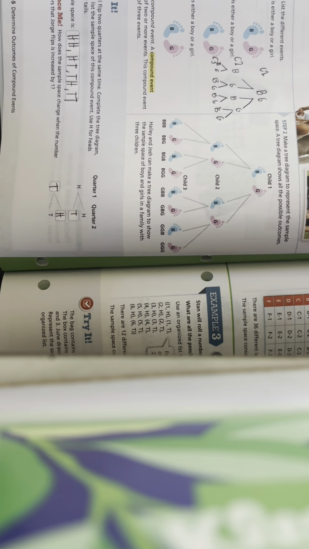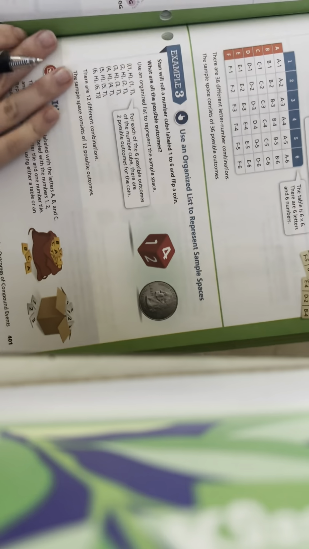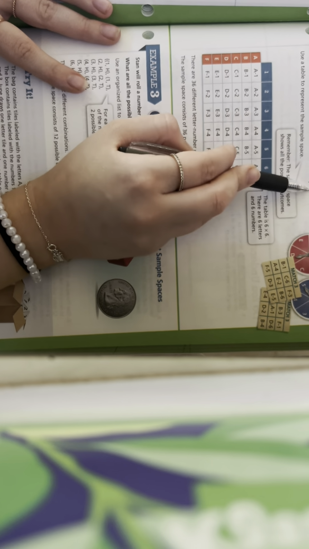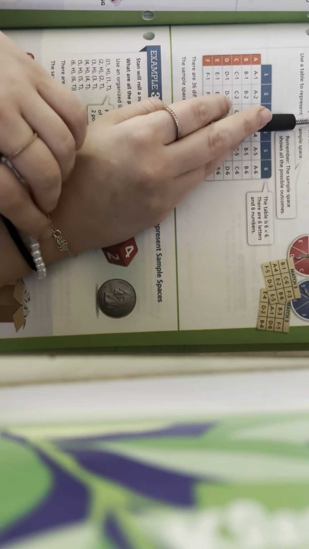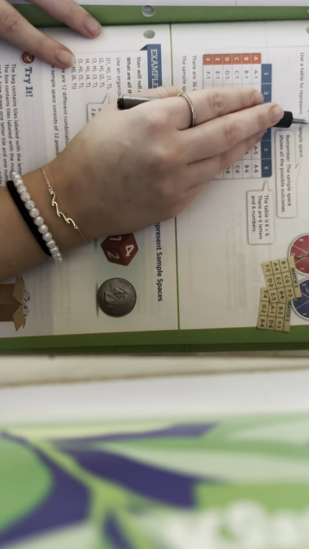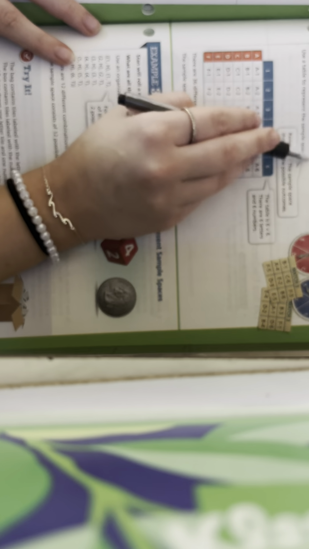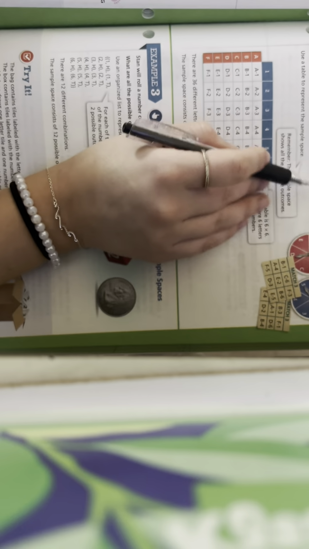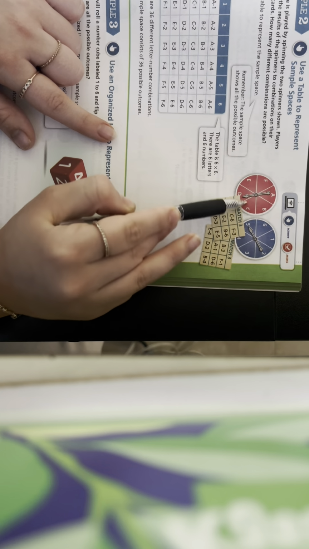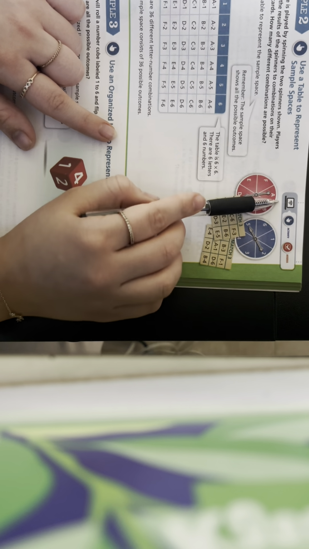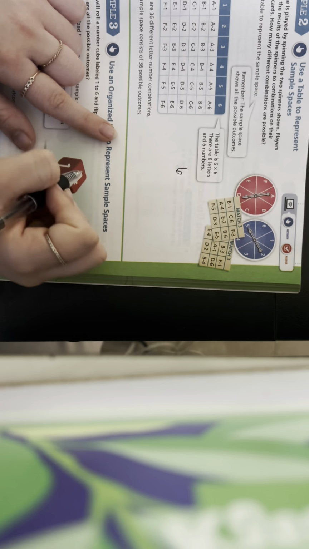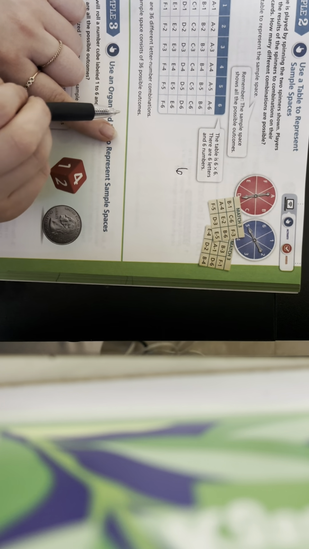Okay, let's look at example 2. I'm trying to figure out how many different combinations are possible. It says a game is played by spinning 2 spinners shown. Players match the results of the spinners to the combinations on their game cards. How many different combinations are possible? So my first spin, how many different outcomes could I have? There's 1, 2, 3, 4, 5, 6. There are 6 different spaces, 6 different things I could land on.